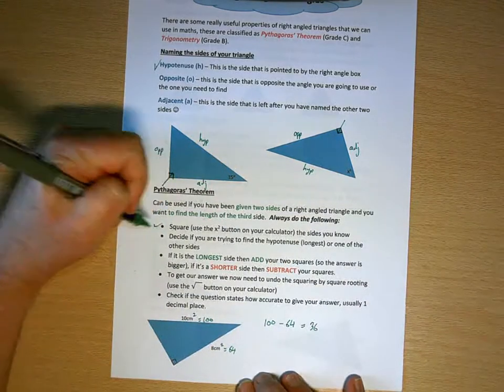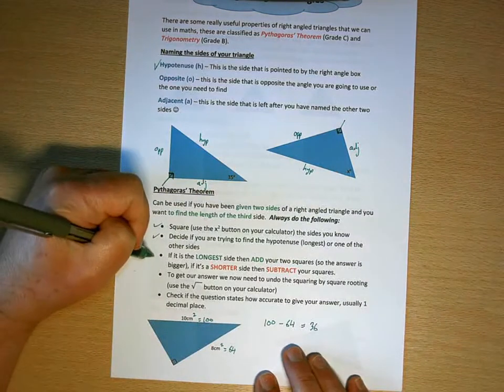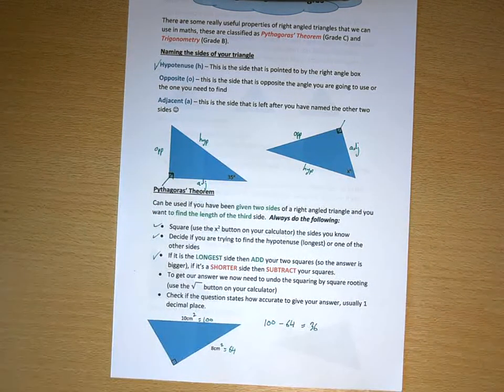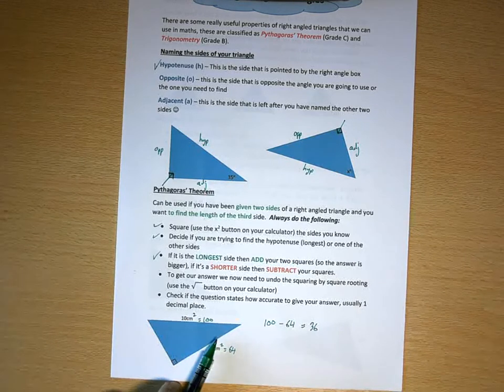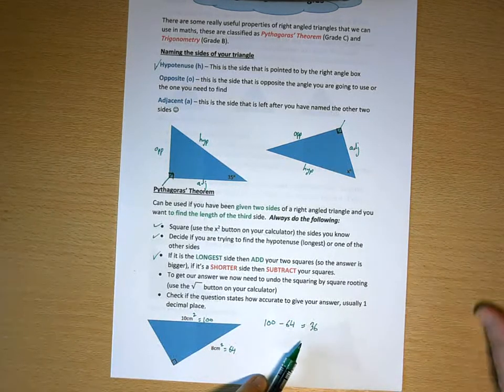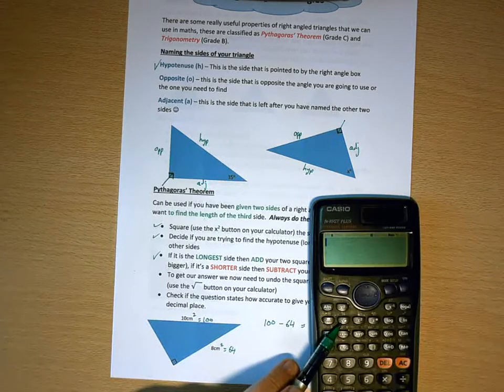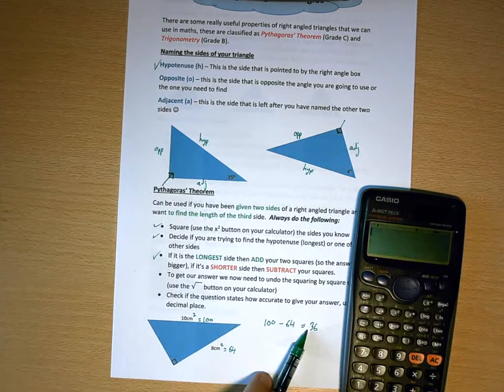So I've squared, I've decided what I'm going to do, and I've subtracted because I want to find one of the shorter sides. Now I have to do the opposite of squaring. Now the opposite of squaring is square rooting. It's not halving. So on your calculator, the square root button is there. I know what the square root of 36 is anyway.